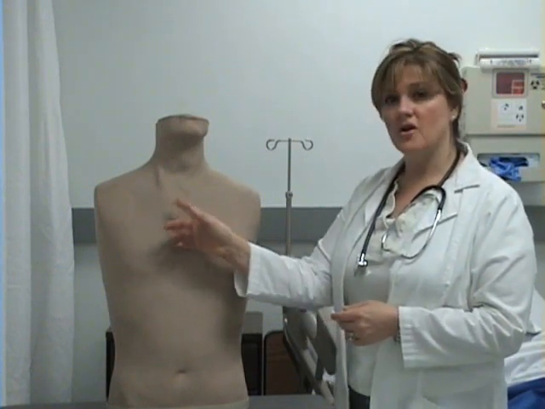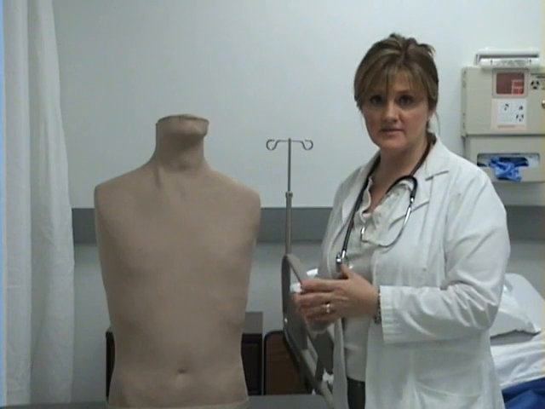Now we're moving on to the cardiac system. The cardiac system has 3 components. The first is going to be auscultating the heart valves. The second is going to be checking capillary refill, and the third is going to be assessing pulse points. Let's begin with the heart valves.